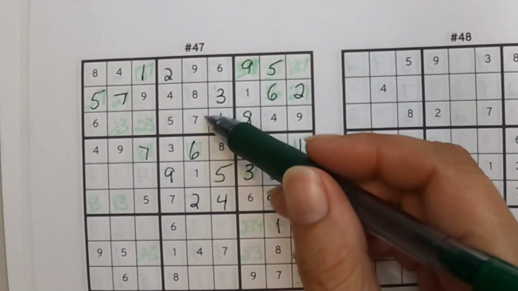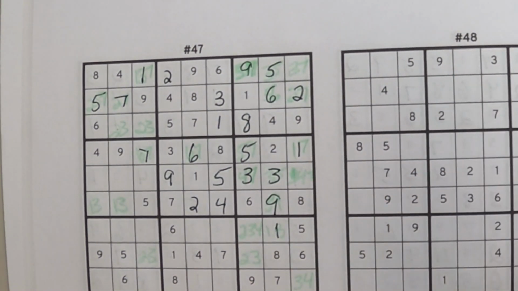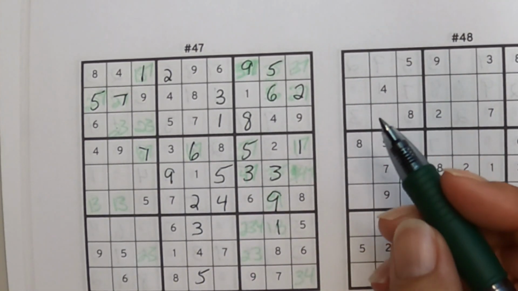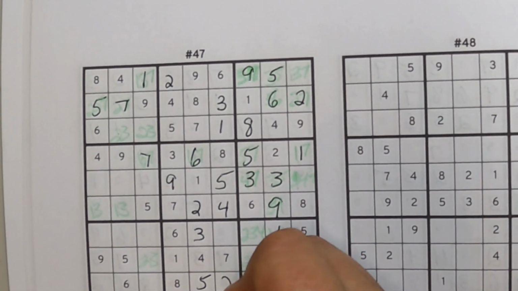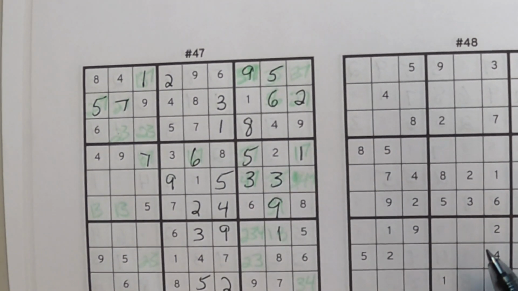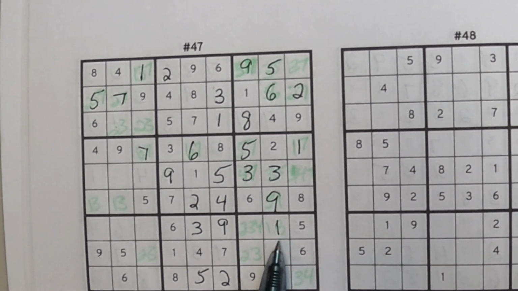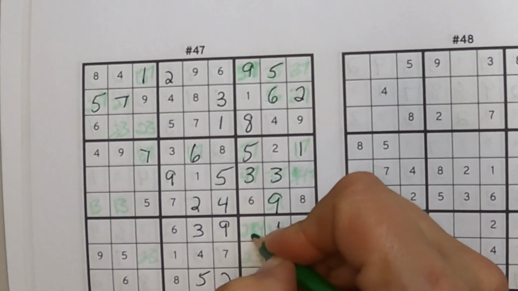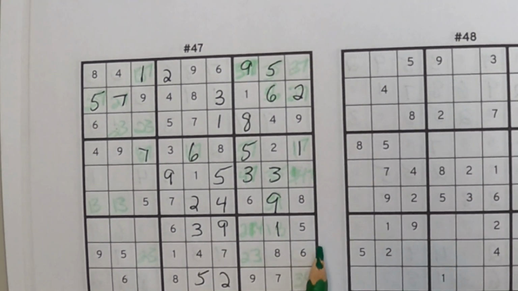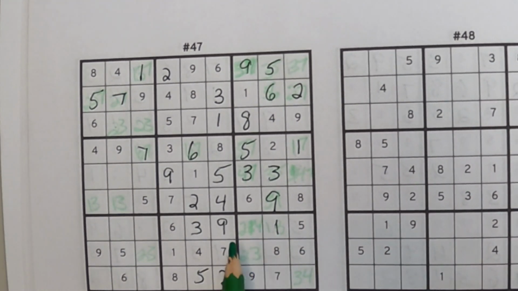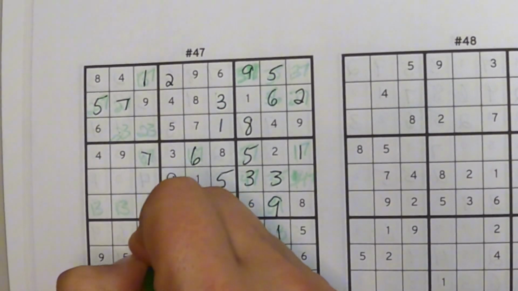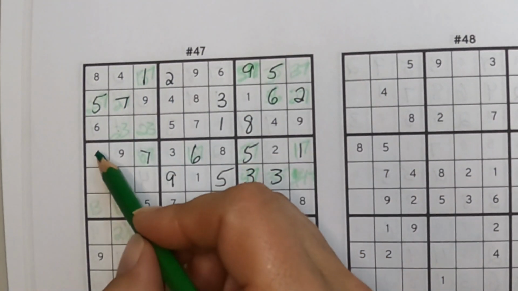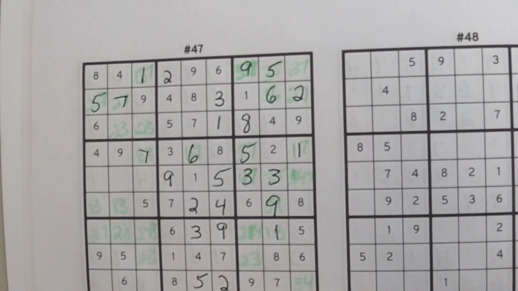For this column, we're missing 3 and 5. We've got a 5 here, so 3, 5. For this box now, we're missing 2 and 9. We've got a 9 here, so 2, 9. For this row, we can get rid of this 3. We're missing 2, 4, 7, and 8. We've got a 7 here, so 2, 4, 8. 4 and 7 here, so 2, 8. 4 and 8 here, so 2, 7.